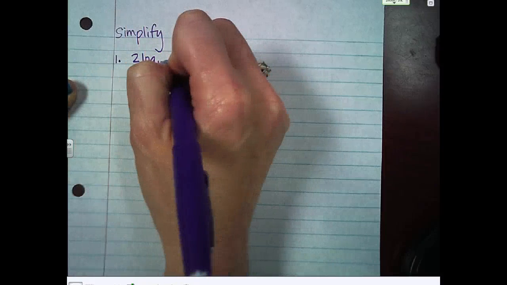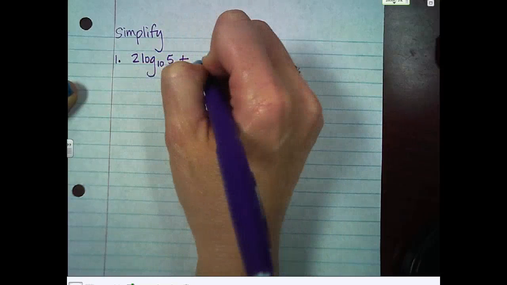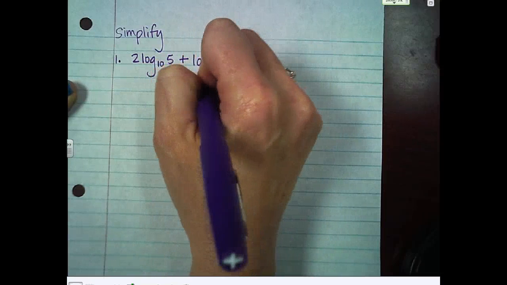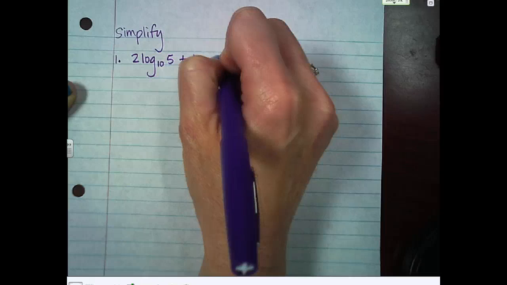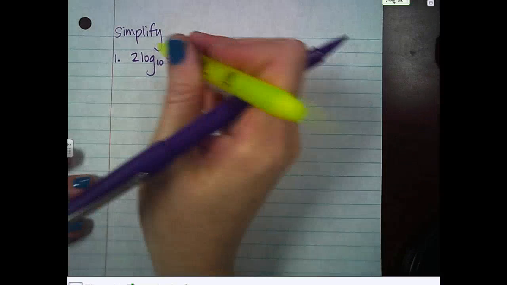So for number 1, we have 2 log base 10 of 5 plus log base 10 of 4. And this one again, just a little bit of a review, trying to be sure you're getting better and better at logs. Remember the property yesterday, if you have a number in front of the log, it turns into the exponent. So this becomes the exponent.